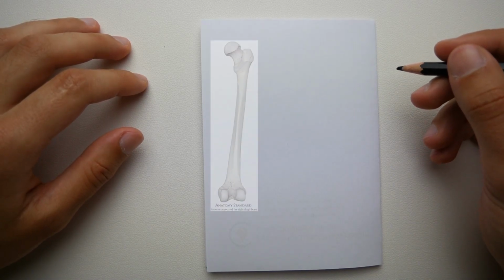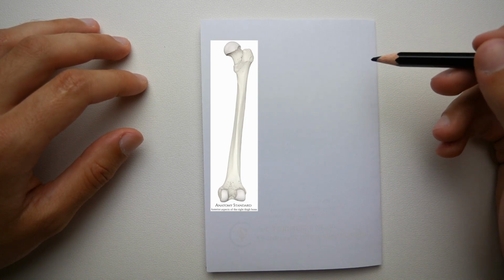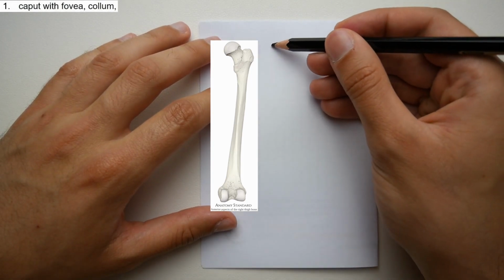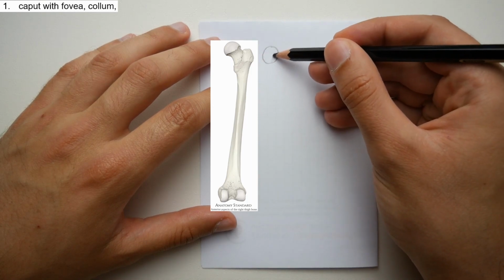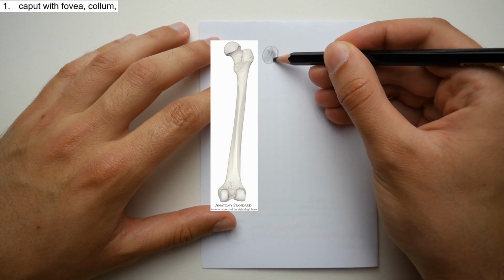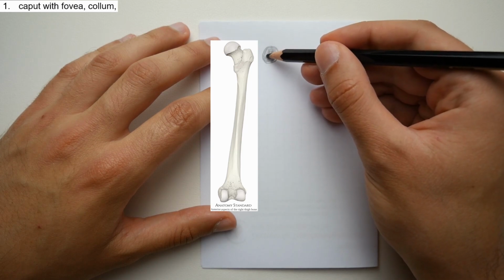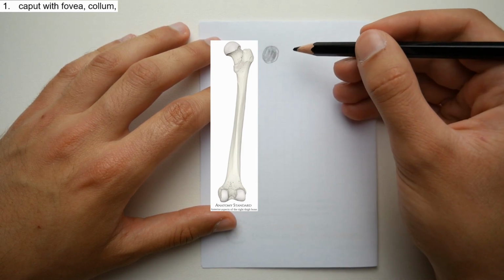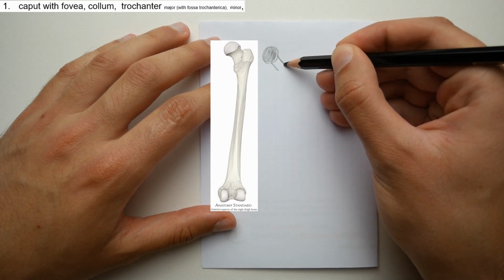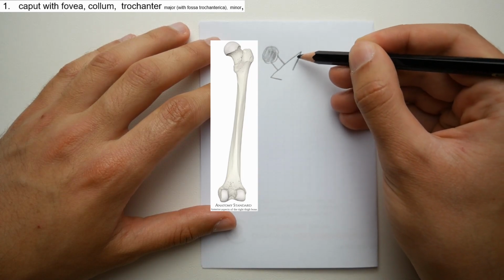We start with the femur. We draw the femur from the dorsal angle, as most of the structures are visible from this angle. Now, this is the caput. On the anterior side, in this area, is the fovea capitis femoris. Next, we have the column, as well as the trochanter minor and major with fossa trochanterica.